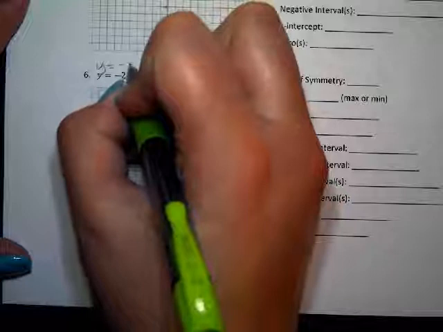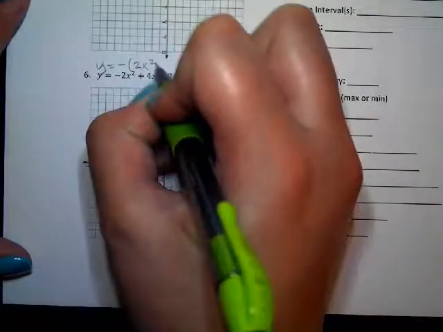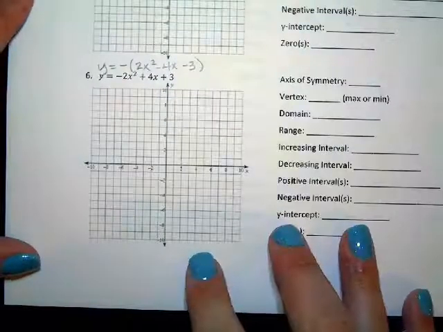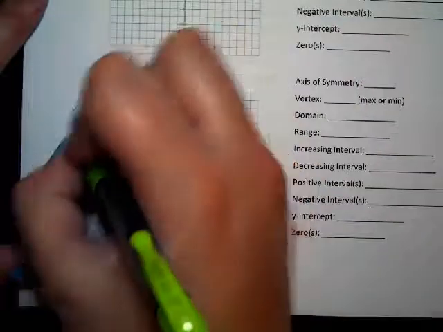All right, and then if we start the slide divide, we got 2 times negative 3. And then, so we're looking for something that multiplies to negative 6 but adds to negative 4.